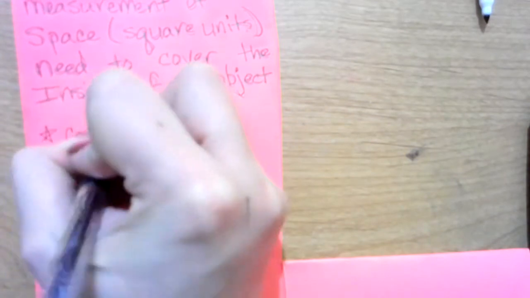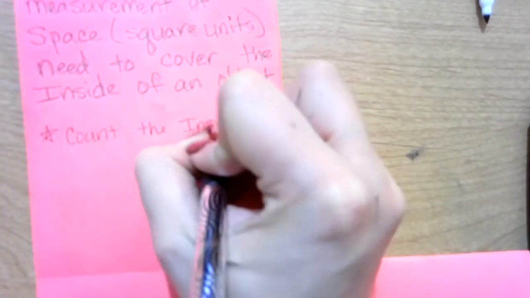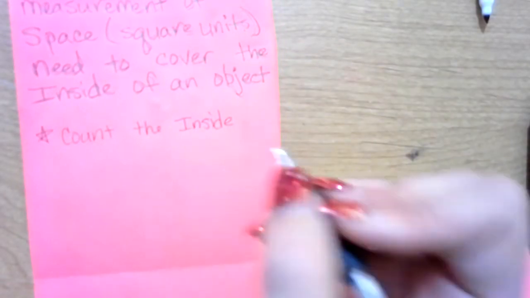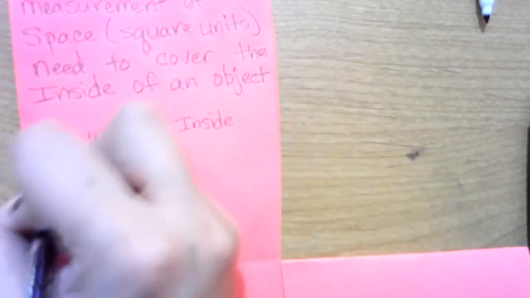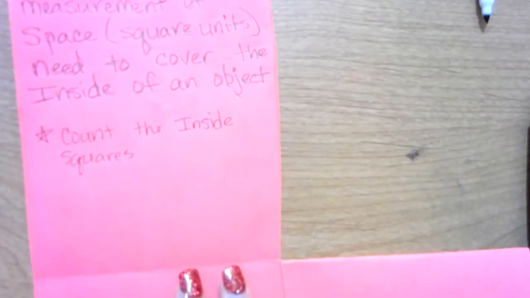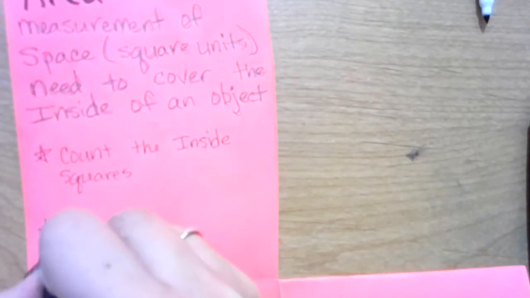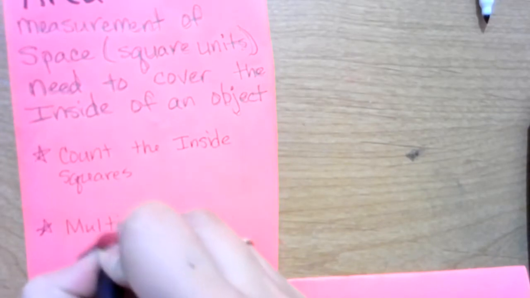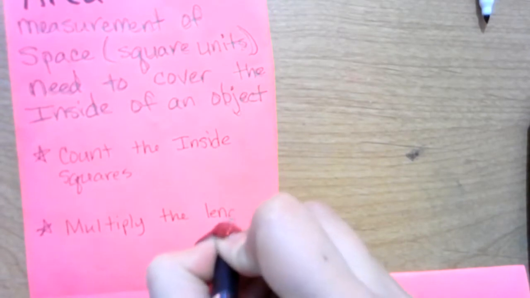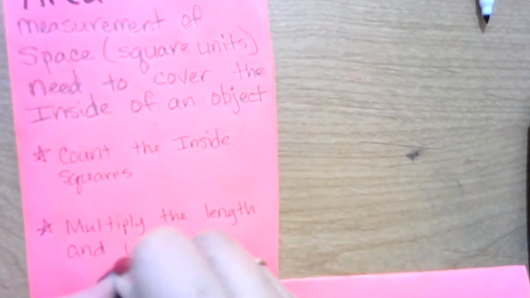Count the inside squares. Okay, so that is area at the bottom. And then the formula is really multiply the length and width.